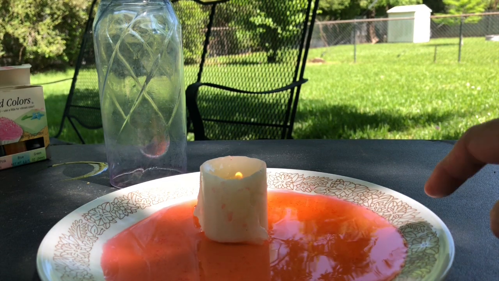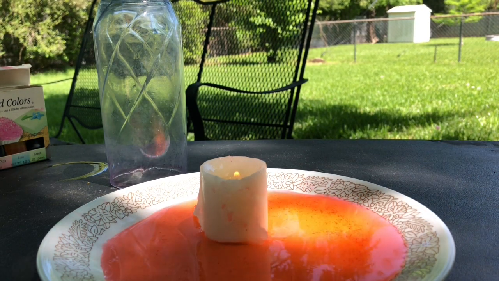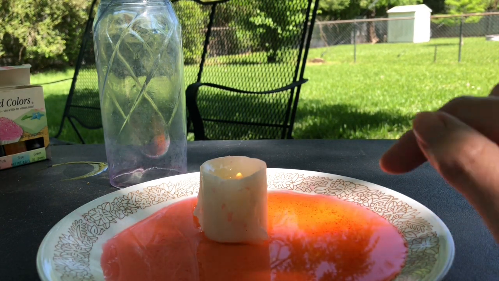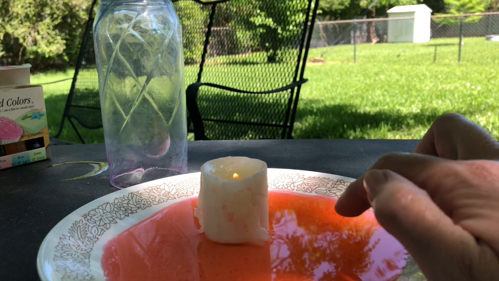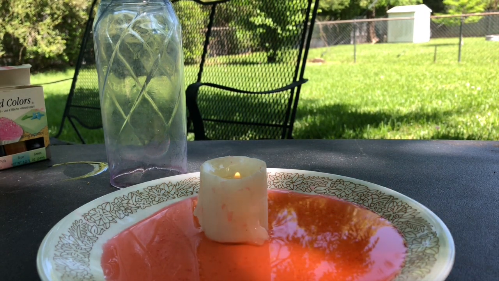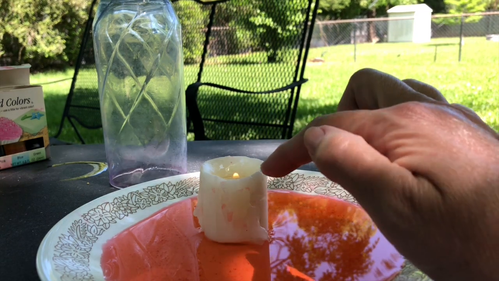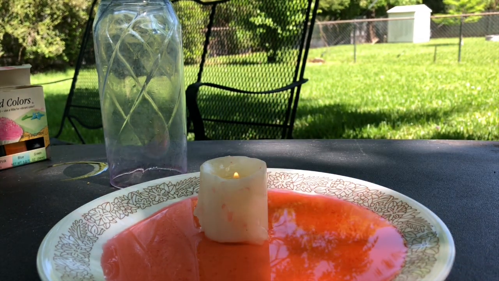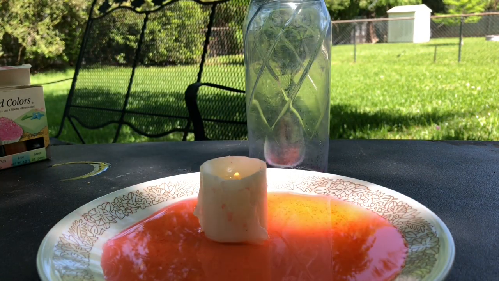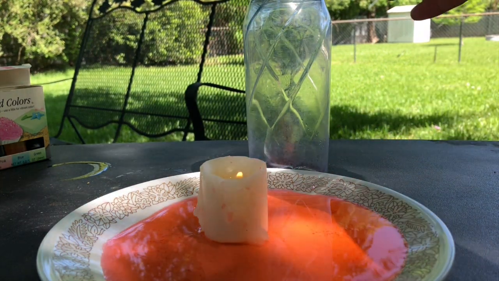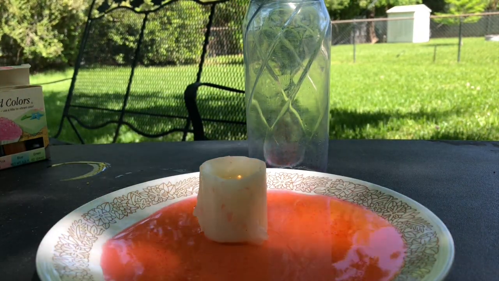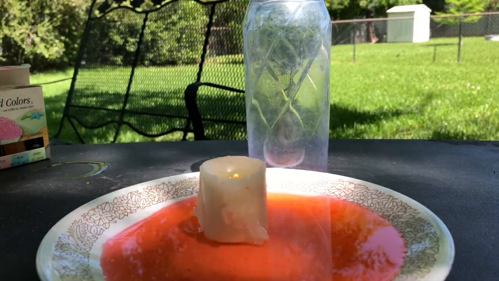All you need is a small plate. This is a salad size plate, not your normal dinner plate, but not your saucer. Water, and all I did was put some red food coloring in this so that you can actually see what the water is doing. And then a small candle, and you can see I've already got it lit, and a glass. Now I found playing around with this that a tall skinny glass works best. I tried short fat glasses, but this one seems to be the one that works the best for this experiment.